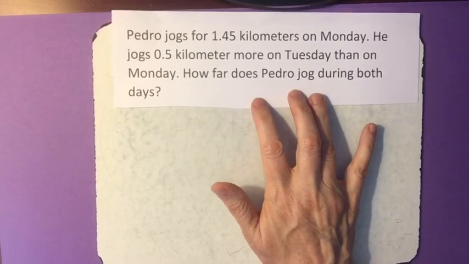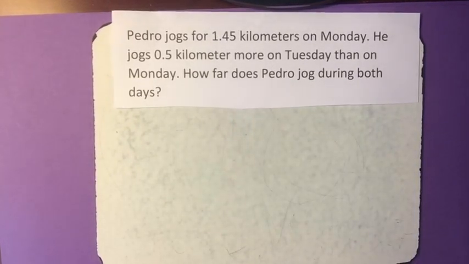And so adding and subtracting is something you're probably really skilled at. So what I'm wanting to do today is practice that and review it, but also have you be thinking about bar models and how we can represent word problems with a bar model. Because what that does is prepare you for algebraic thinking and algebra class when you're in middle school or high school. Okay, so Pedro jogs 1.45 kilometers on Monday.